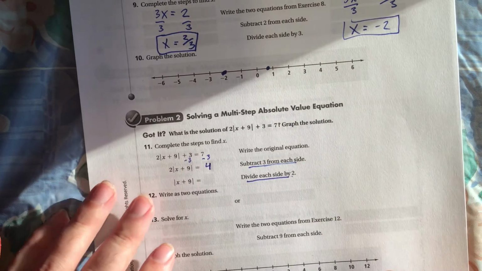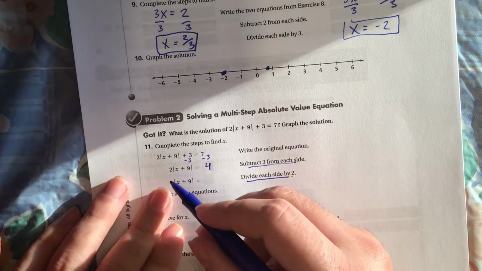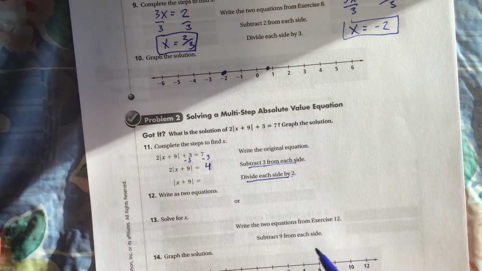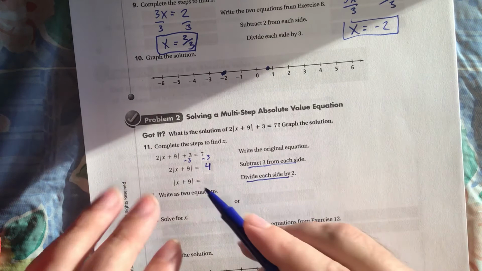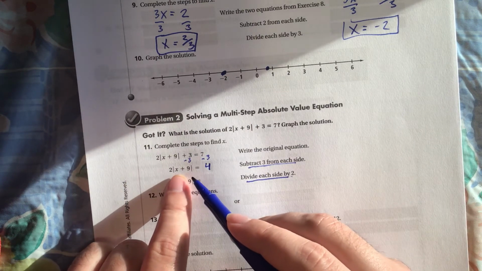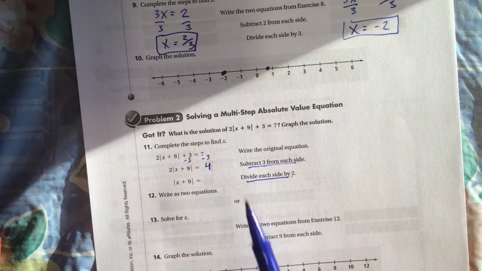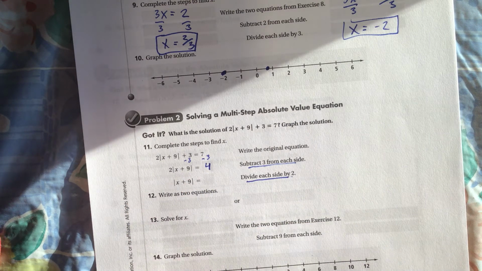Do not take this 2 and do a distributive property inside, thinking it's kind of like parentheses, in which you have to take care of what's going on inside before applying outside numbers to it, if that makes sense. You cannot do a distributive property with an absolute value.